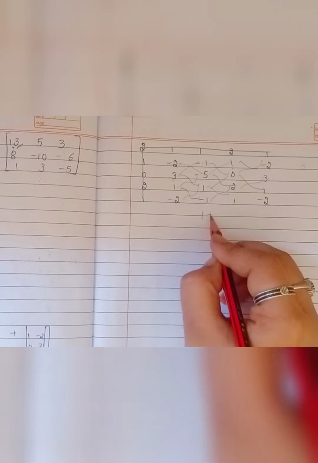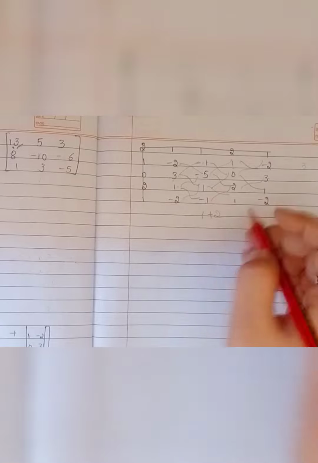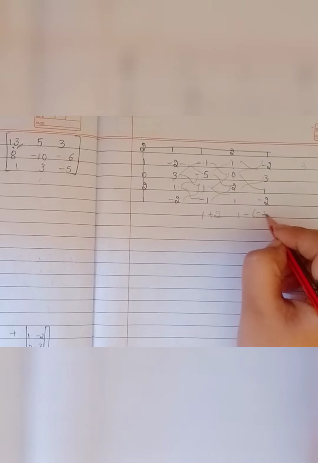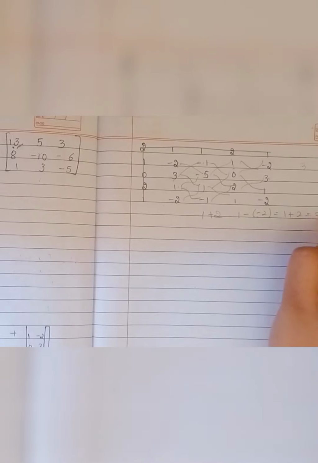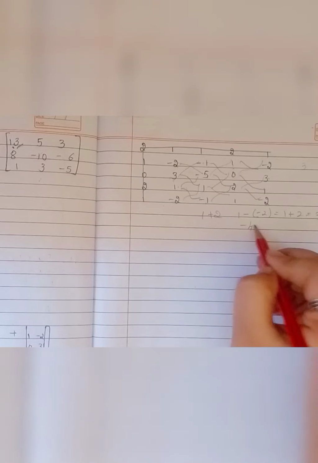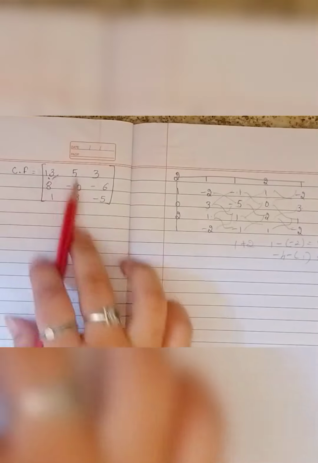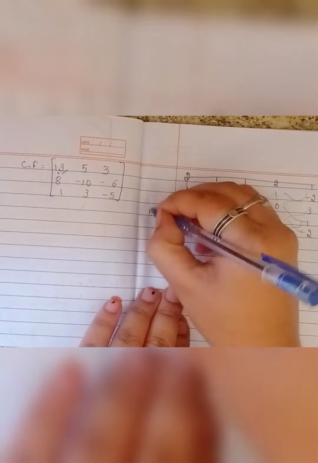1 1s are 1, 2. 2 into minus 1 is plus 2. Minus 1 into minus, which is 1 into 1, minus of 2 into minus 1 is 2, which is 1 plus 2, which is 3. Okay, 2 2s are minus 4, minus of 1 1s are 1, which is minus 5. The same we have got. Okay, so these are the three methods of finding cofactors. We have found the cofactor.